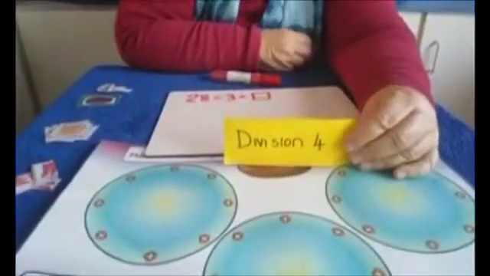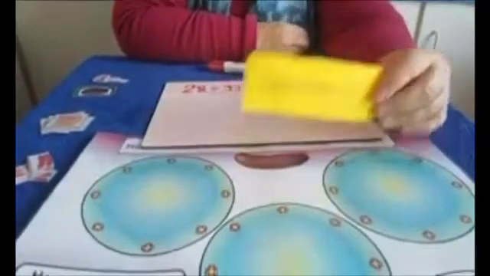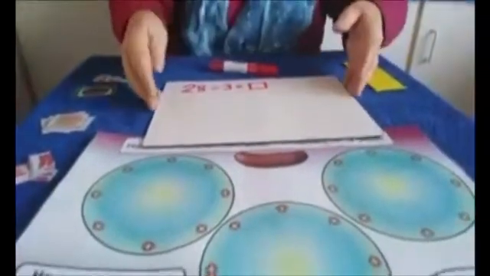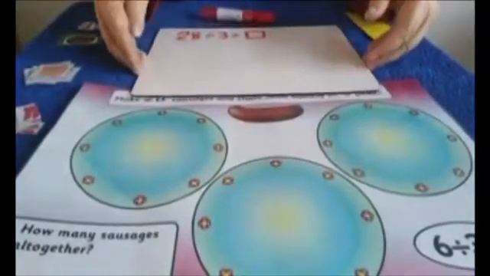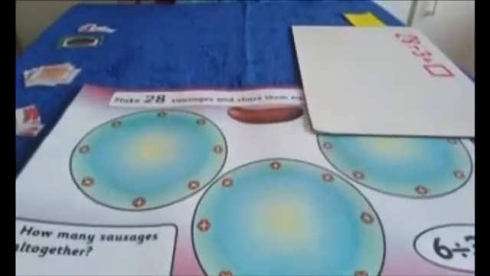All right, let's go on with a bigger number now. Now it gets a bit more difficult. It says, make 28 sausages and share them equally on 3 plates. Now 28 is getting bigger, you can see. And what I want you to always do now in grade 3, on the side, you're going to write 20, 10, 5, 2, and 1. You're going to do this every single time now you do division in grade 3. You're going to just write that next to your sum.